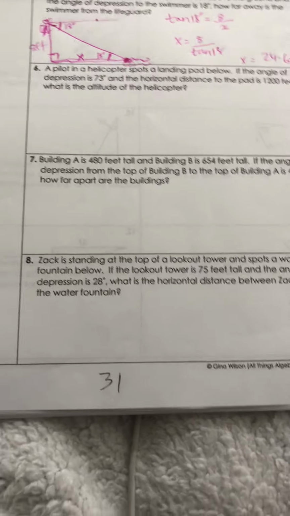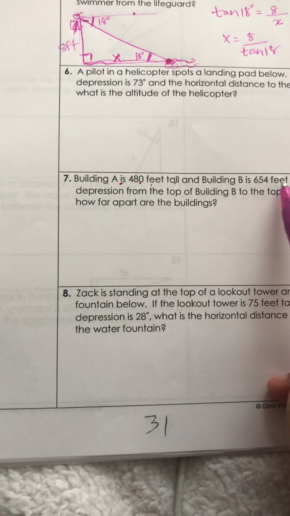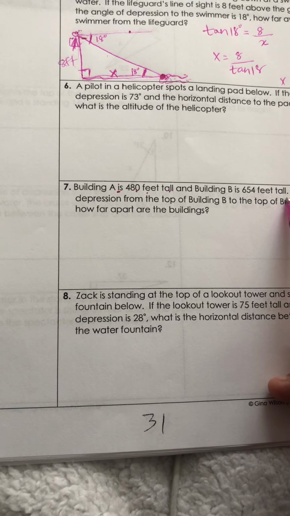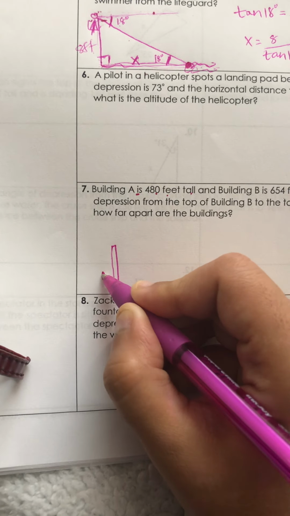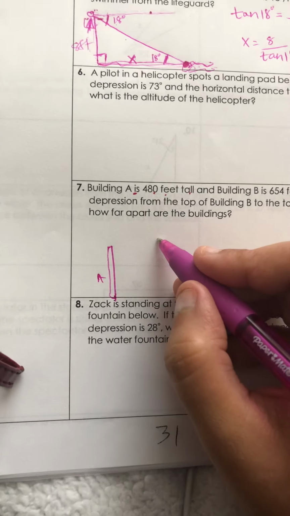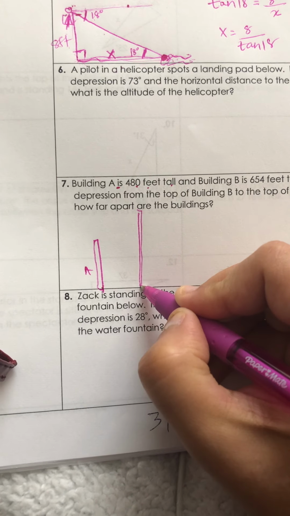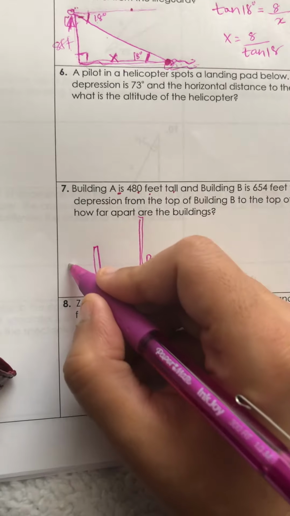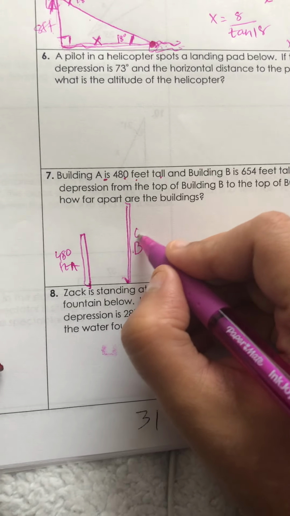I'm going to do one more question, which is question number 7. These are really fun questions if you understand the concept of angle of depression and angle of elevation. Building A is 480 feet tall and building B is 654 feet tall. So there are two buildings, A and B. This is A and this is B, because it's taller, it's going to be taller B. This is 480 feet and this is 654 feet.